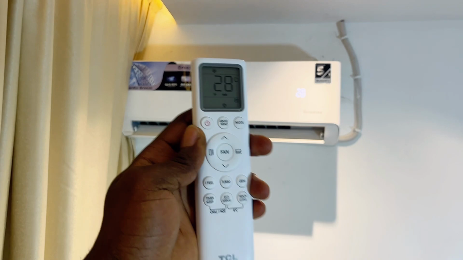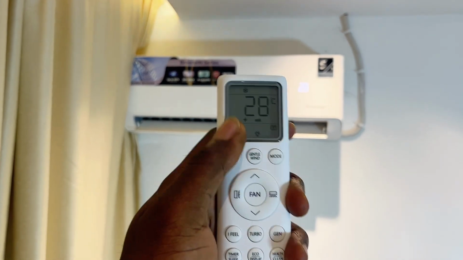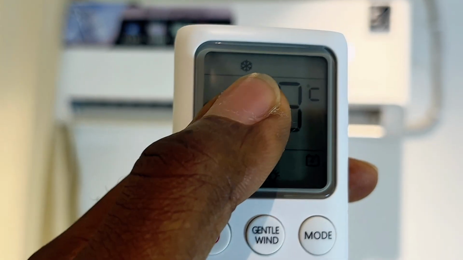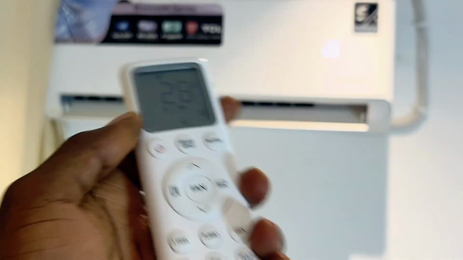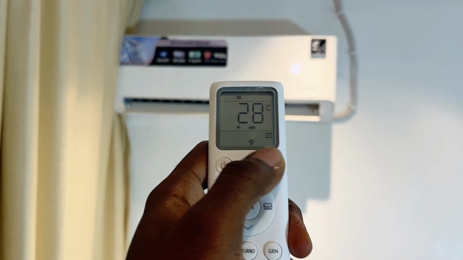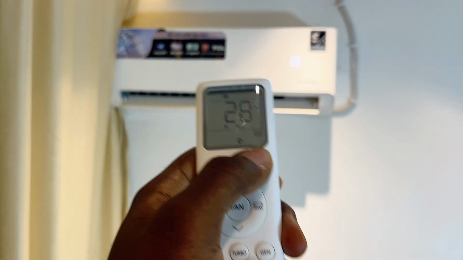And the way you do that on your TCL AC remote control, first of all, by default, it should be on cooling mode. And this is basically the cooling mode icon over here at the top. So to set it on heating mode now, you just want to go ahead and tap on this mode button. This is just going to change the modes of the AC until it gets to heating mode.